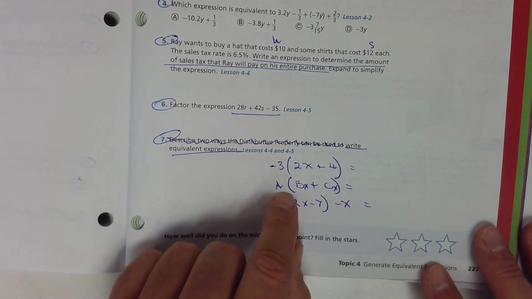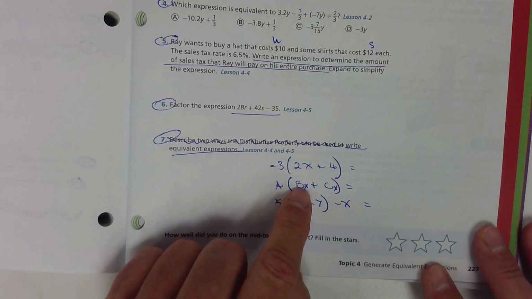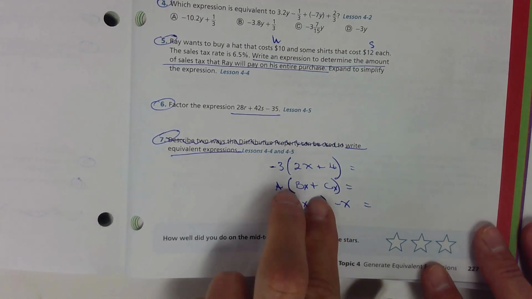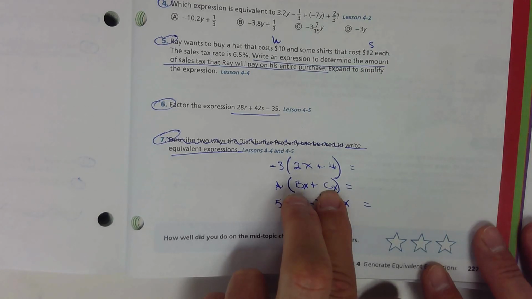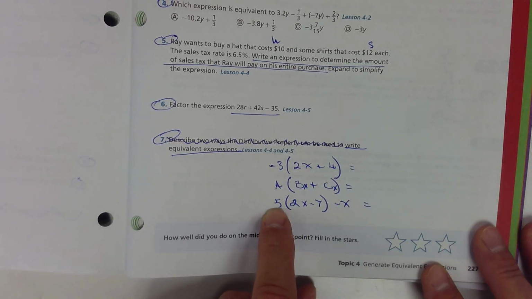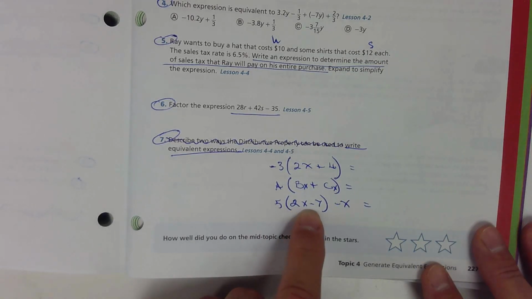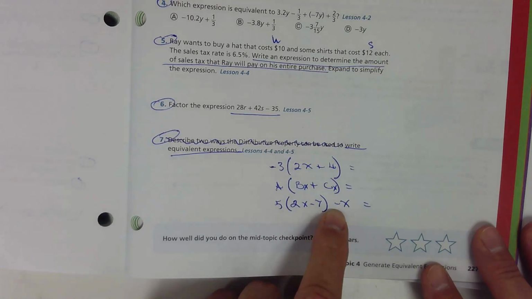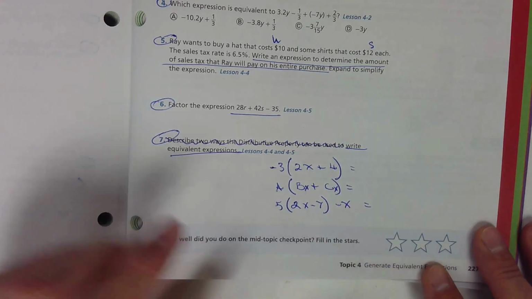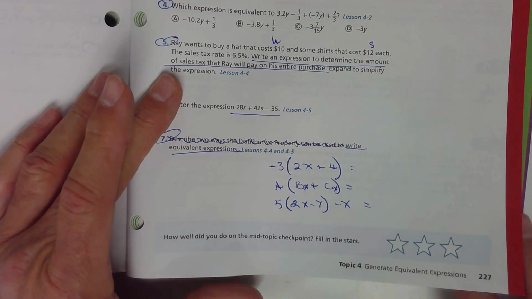The second one is A on the outside of the parentheses, and in the parentheses is bx plus cx. And those are not like terms, even though they both have an x. And the third one, 5, and then in parentheses, 2x minus 7. And then outside the parentheses is a minus x. So I want you to write an equivalent expression for each one of those.